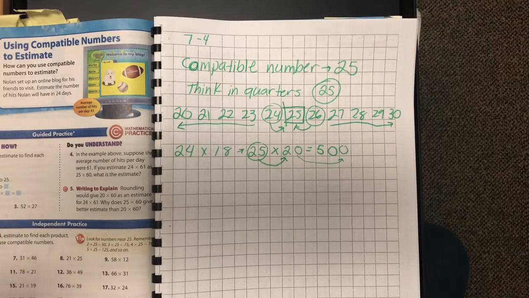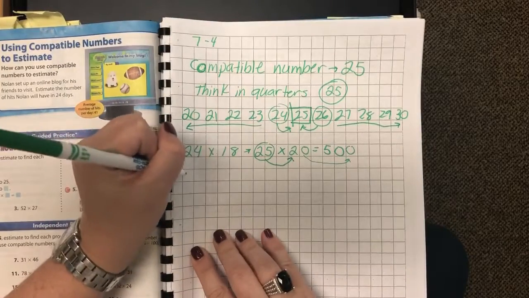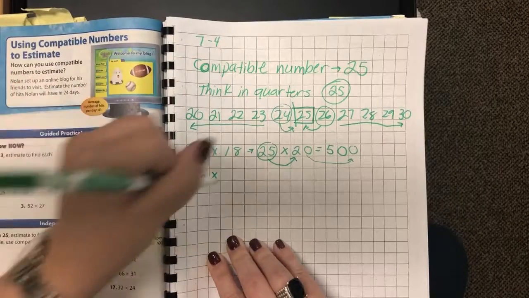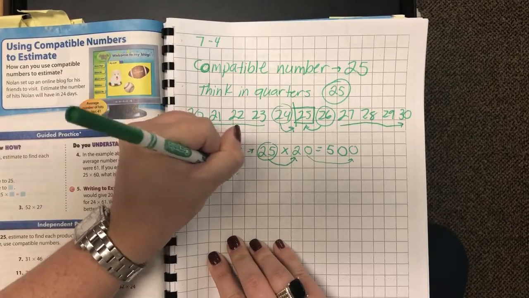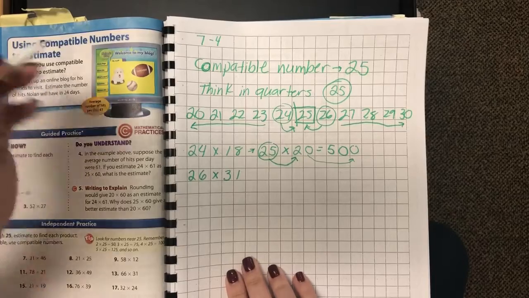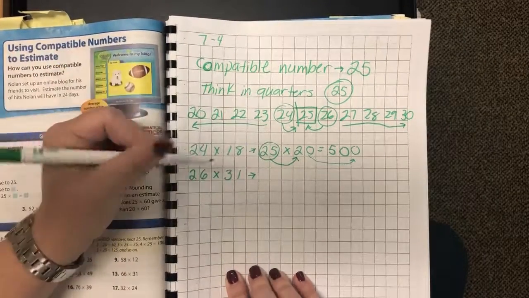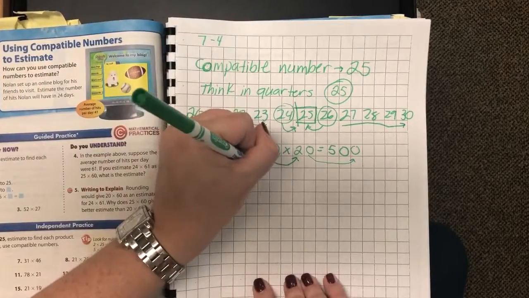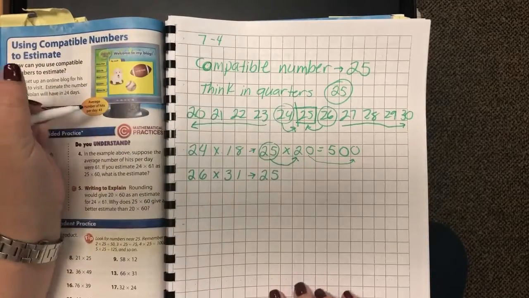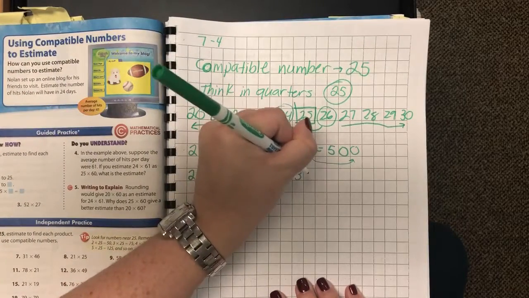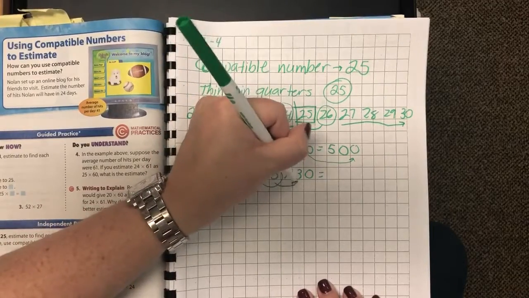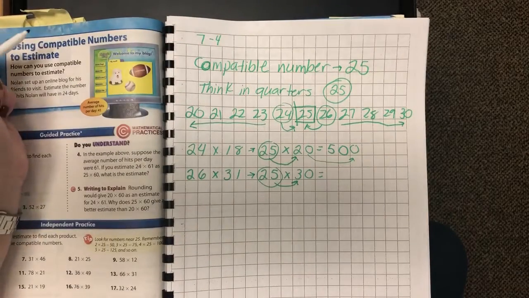So let's say I have 26 times 31. If I'm going to round it, 26 is one of my numbers. 26 will turn into a 25, and 31 will turn into a 30. 25 3 times. 3 quarters is 75 cents.